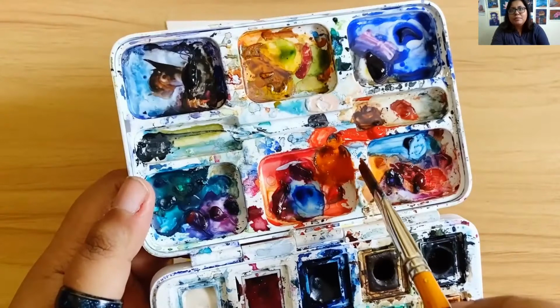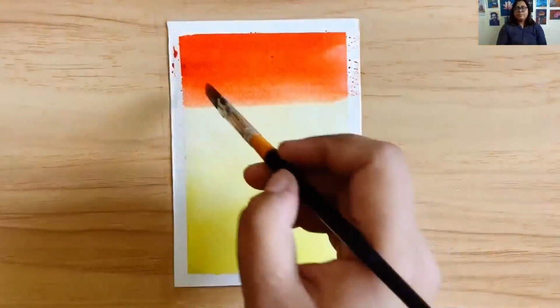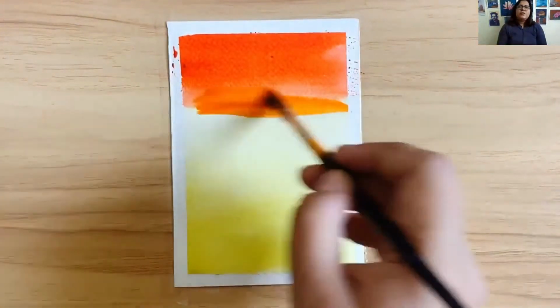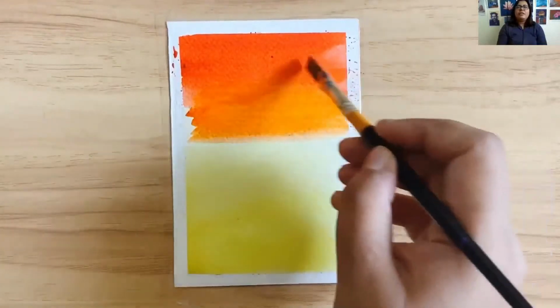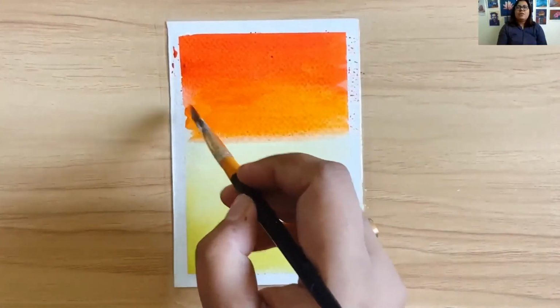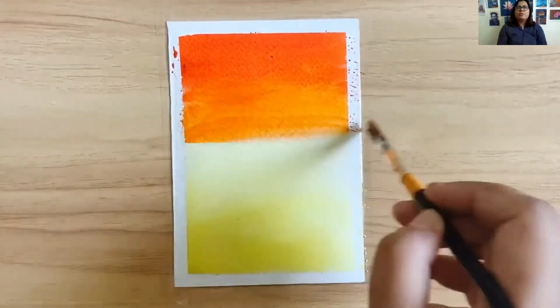All right. If you don't have the orange color, you can also mix a little bit of red and yellow and you can use that. That will also work. Okay. So see how we'll use the orange color. So like this, we will be blending it. At the edge where we had left the red color, we will be applying the orange color and nicely we'll bring down that orange color also.